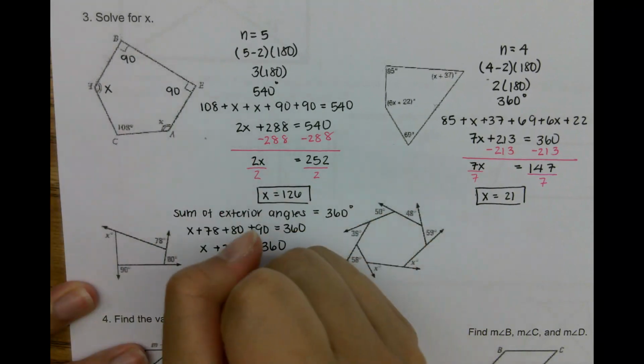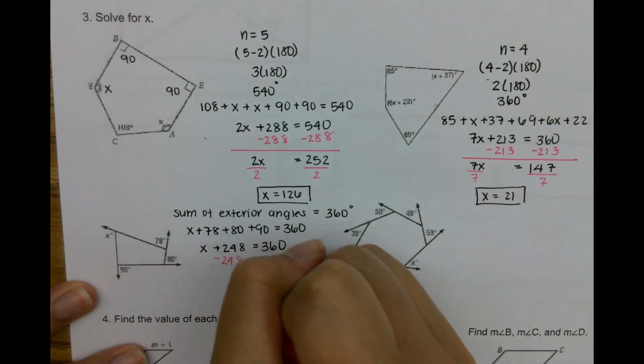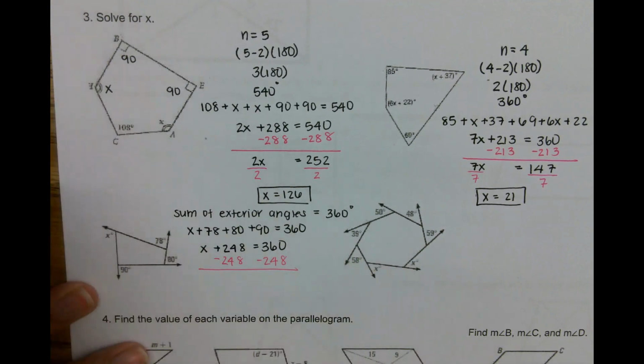Then subtract 248 on both sides, and I get x equals 112.